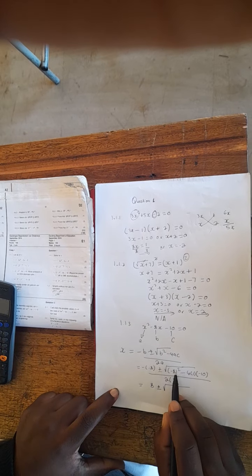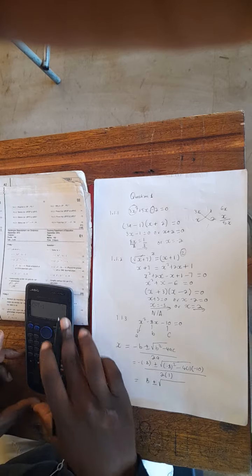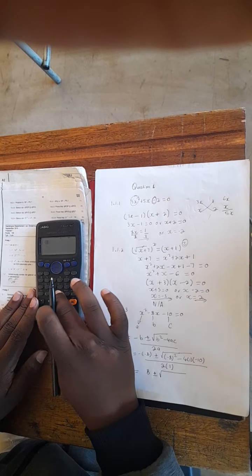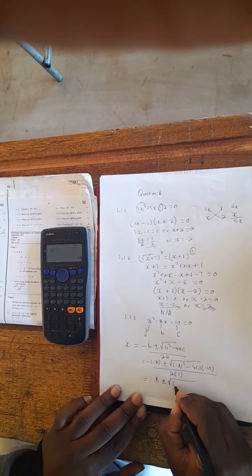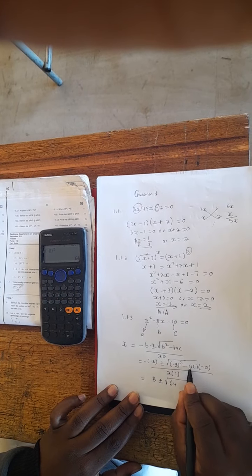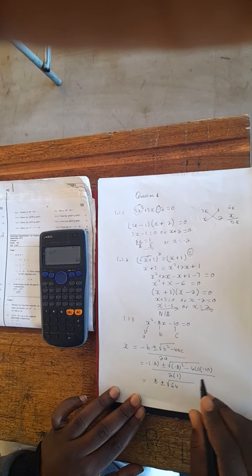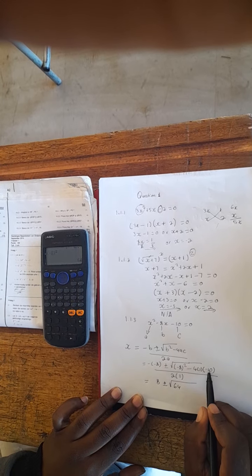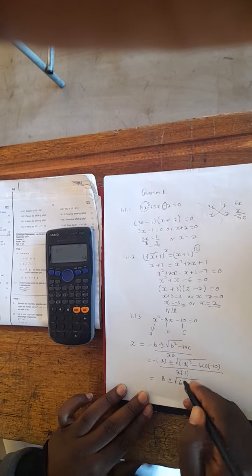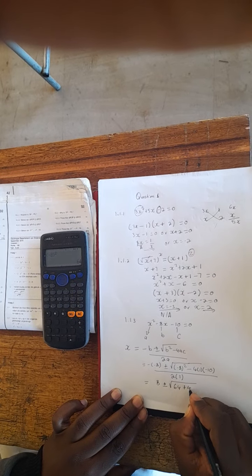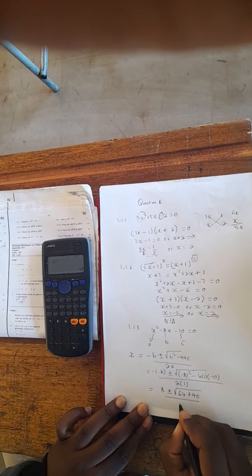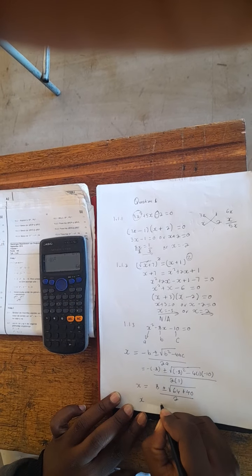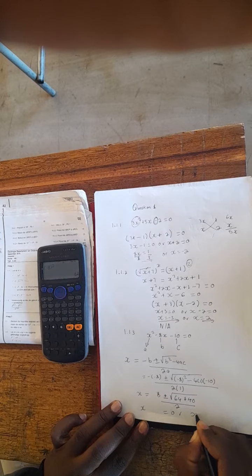Then let's work this out. 8 squared there will be 64, isn't it? So let's confirm. That's true, it's 64. Negative 4 multiplied by 1 is negative 4. And negative 4 multiplied by negative 10 is positive 40. So we are going to have positive 40 here. 2 times 1 is 2. Then from there, we can punch the calculator.